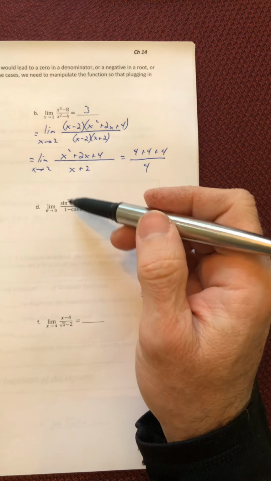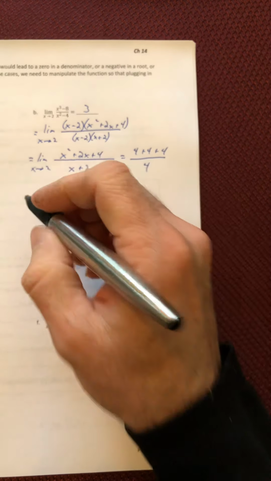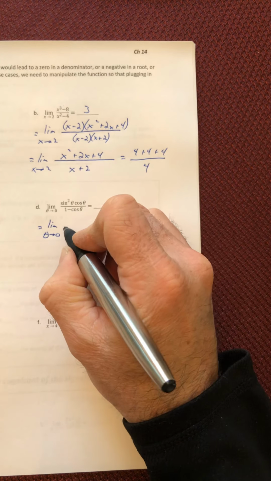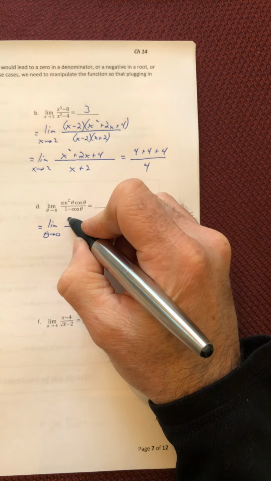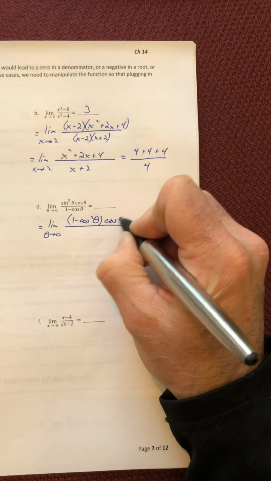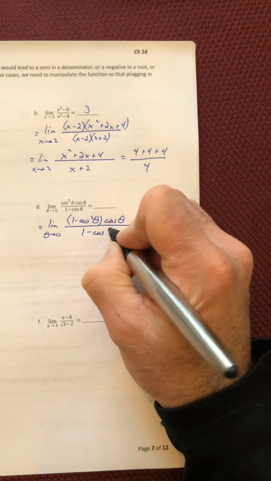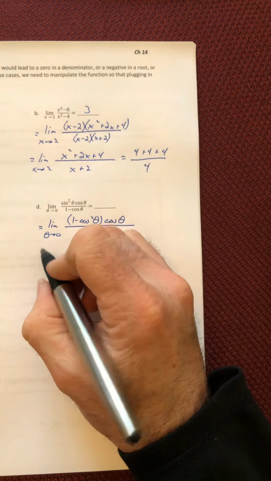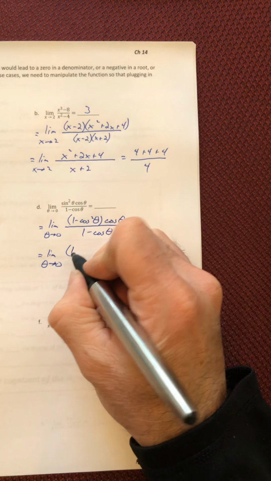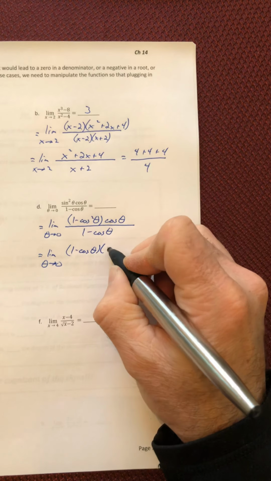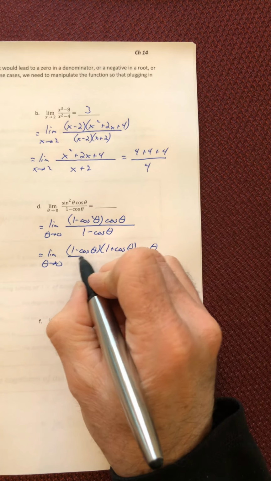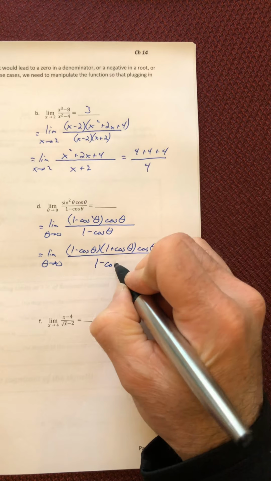All right, part D. This one we're not going to factor, but I'm going to use a trig identity. So sine squared, I can change that around into 1 minus cosine squared. And I'll leave the rest of it alone. And now I can factor the 1 minus cosine squared of theta. So 1 minus cosine times 1 plus cosine times cosine over 1 minus cosine.